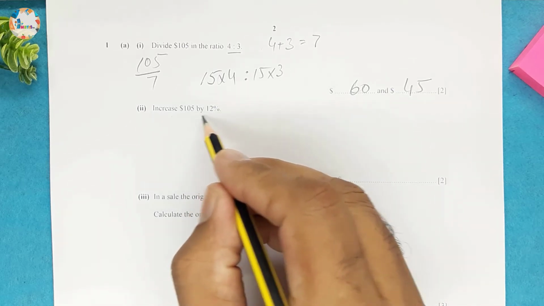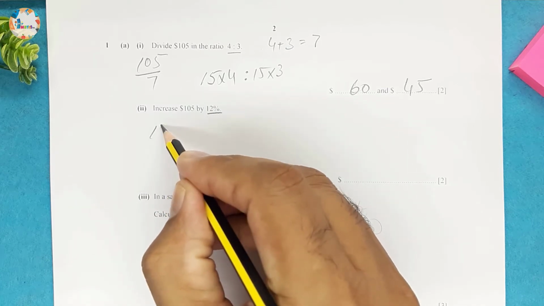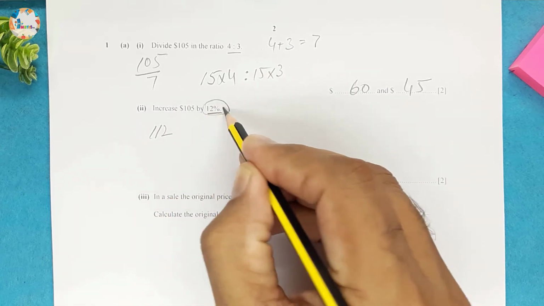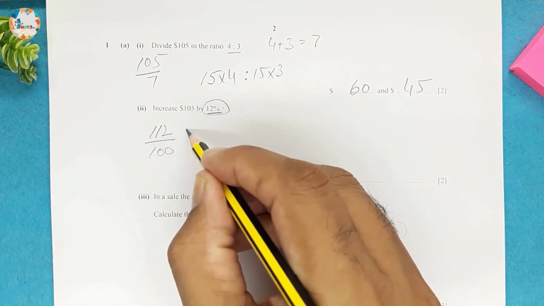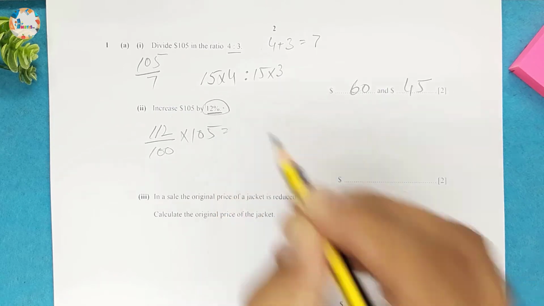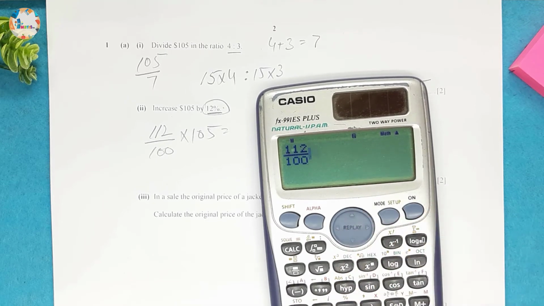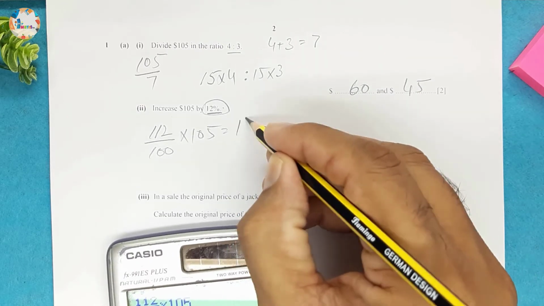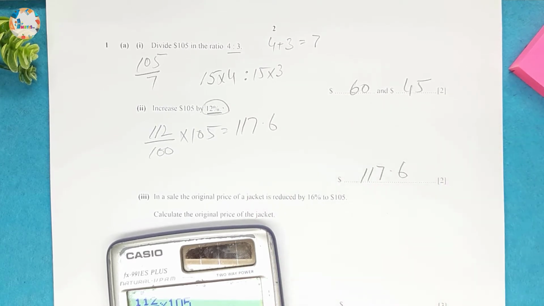Then, increase 105 by 12%. So directly we will calculate 112% of 105, because this is an increment of 12%. 112% of 105 is given by 117.6. So 117.6 will be our final answer for this part.